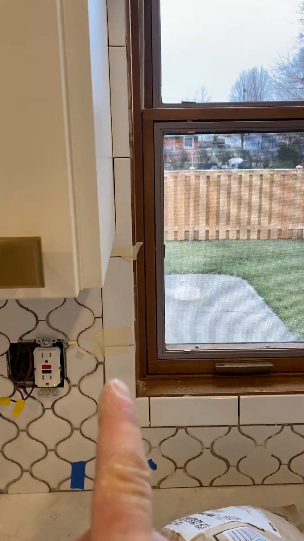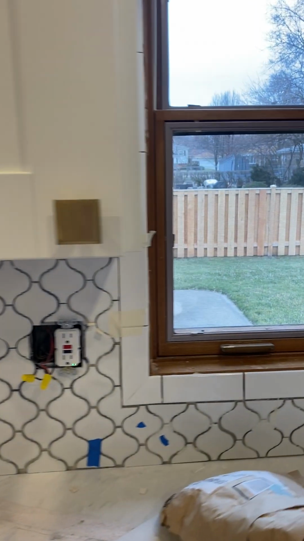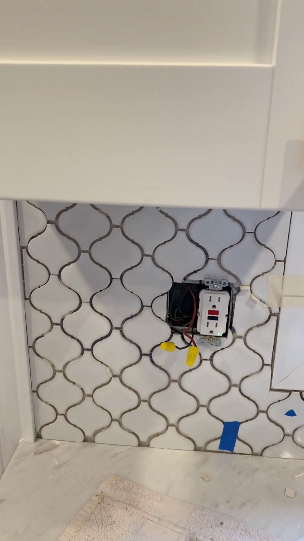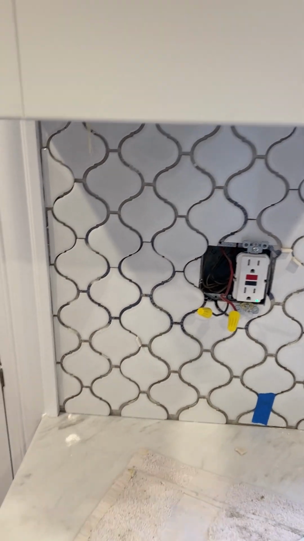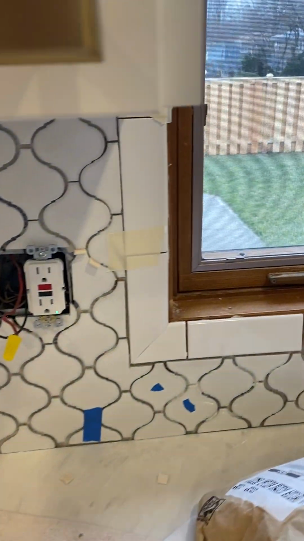So first thing, we're gonna take this down. We're gonna install wood casing around. The window is gonna be painted white like the bay windows there and the door, and we're gonna take down the entire backsplash. This is an example of the very poor quality of the work.